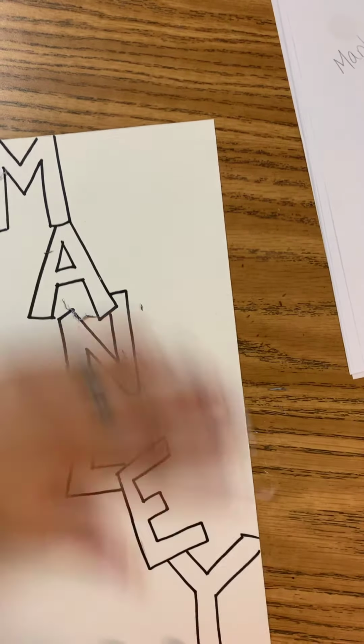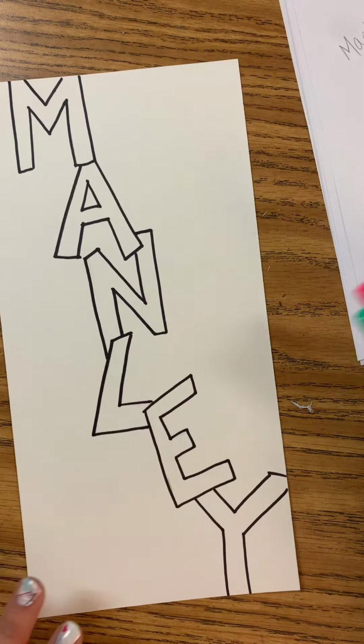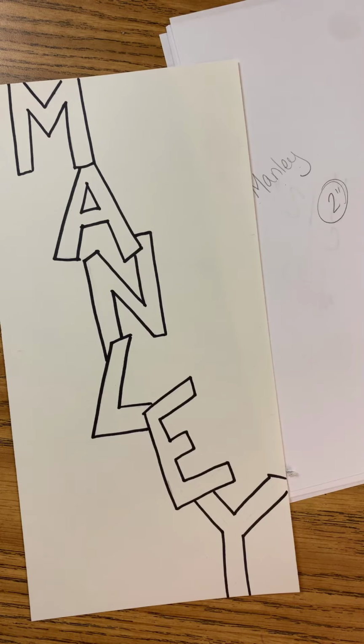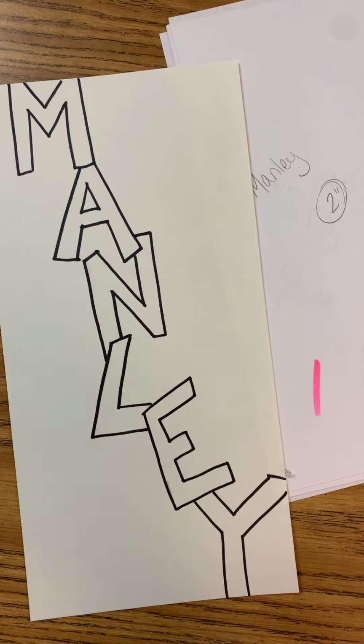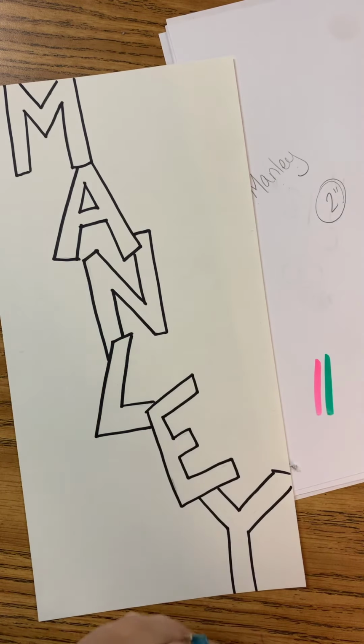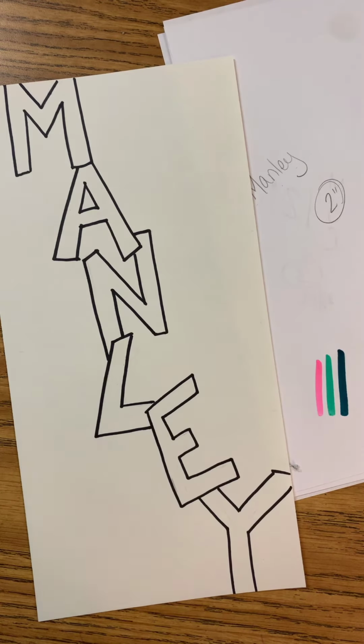All right. Once that's all erased, then you're going to pick some markers, okay? And you're going to color your letters. And let's say you want to sit there and figure out which kind you want. You can just kind of test some things on a side sheet of paper like this.